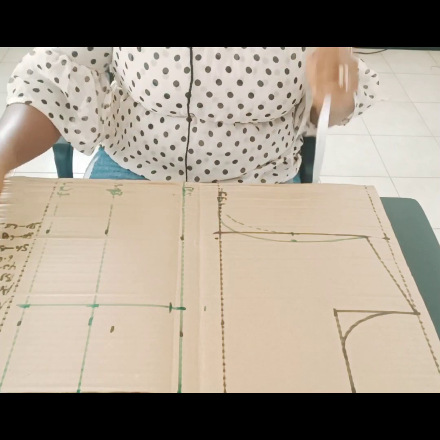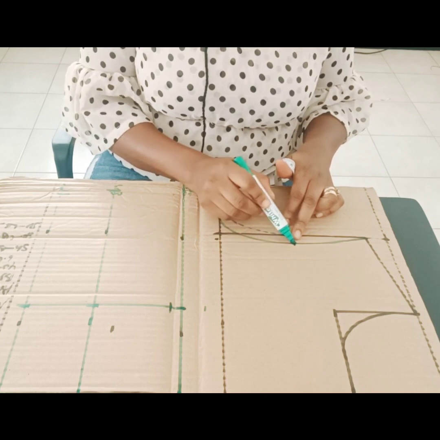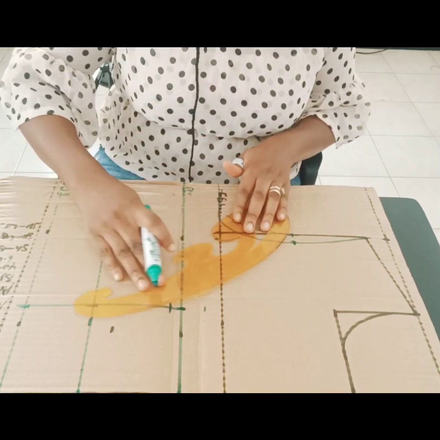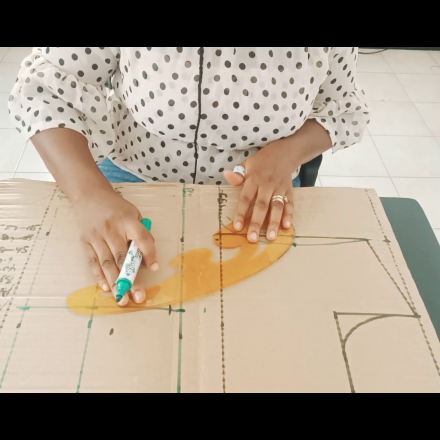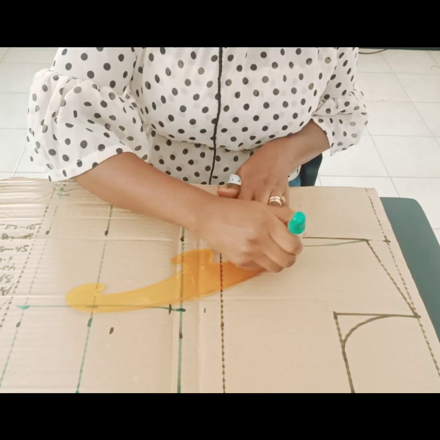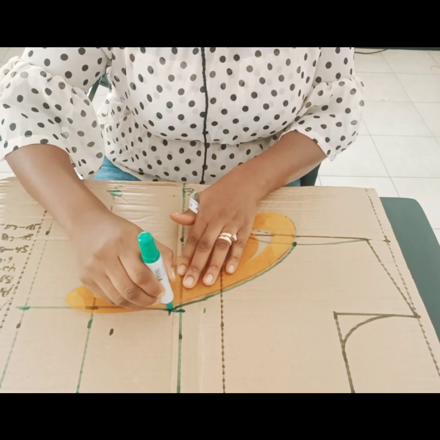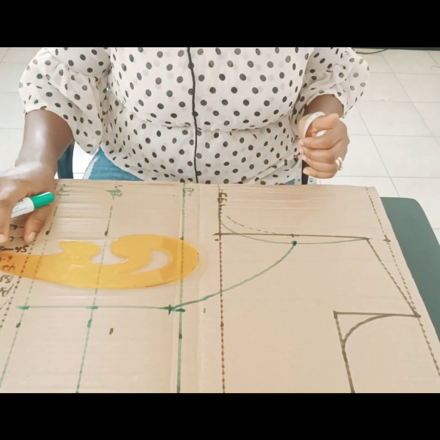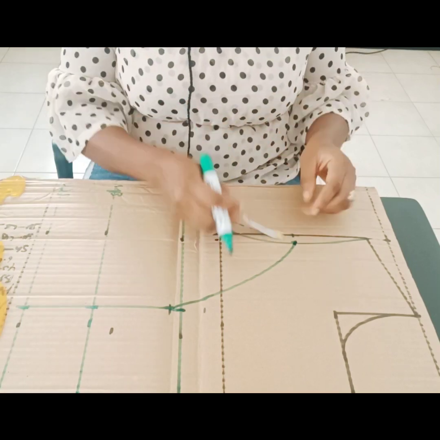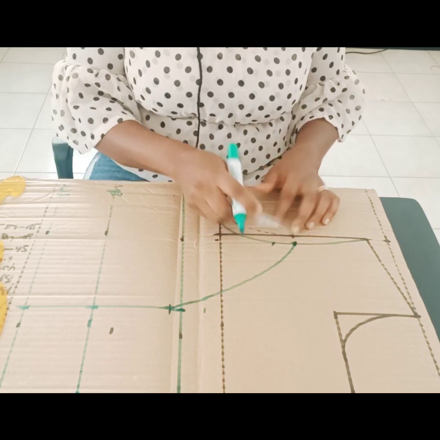And then we'll take our first princess dart from this 4-inch point, using our French curve. You can see that. And then we come down by 1 inch and also remark.